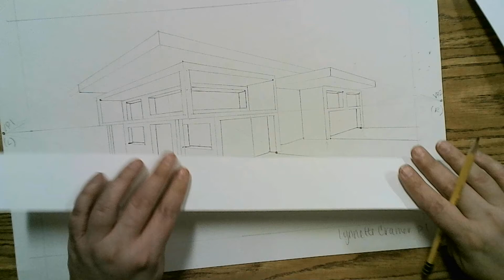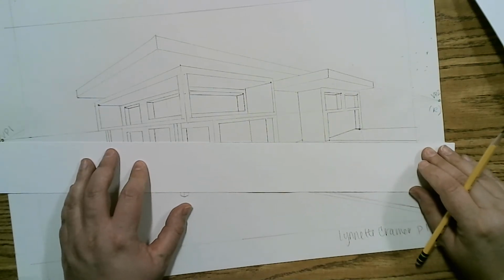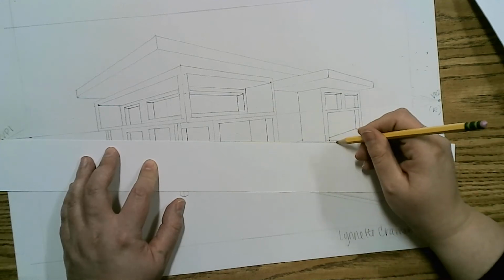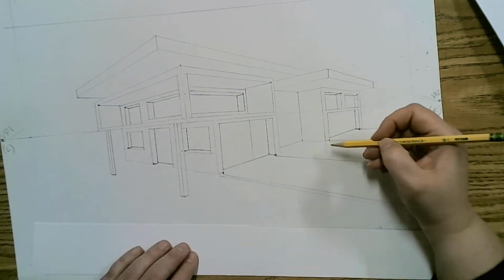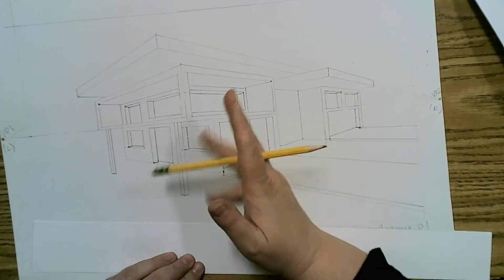All right, same thing over here. And we'll shade these later to make it look more three-dimensional. If you want, you can draw the little edge if you want to.